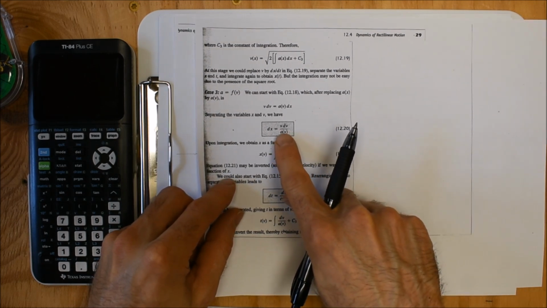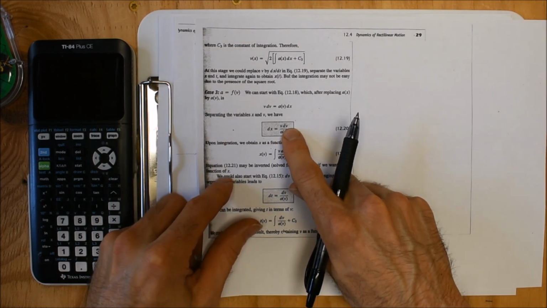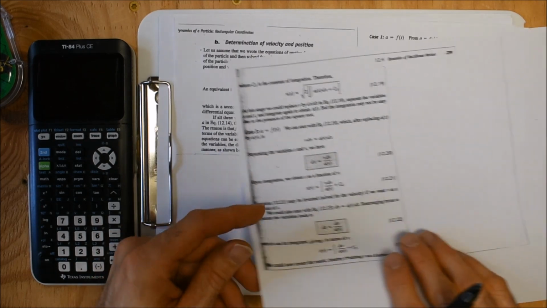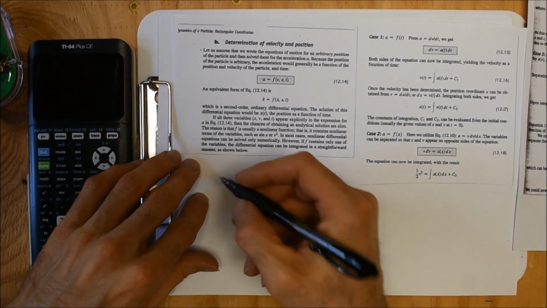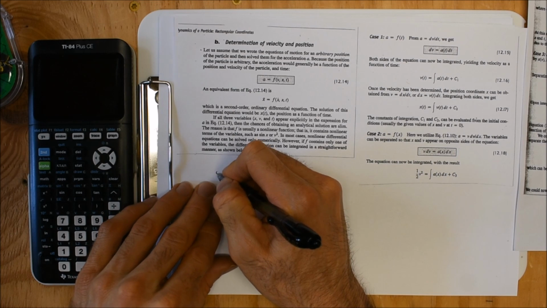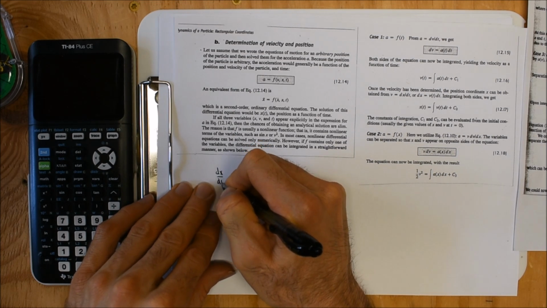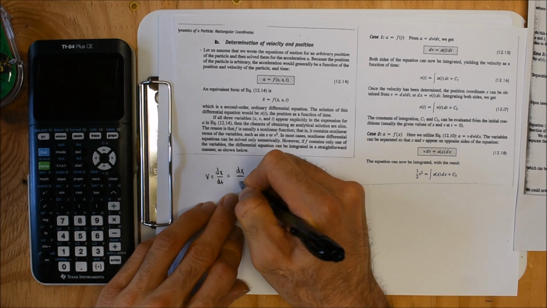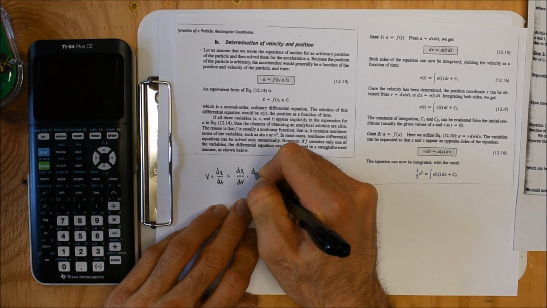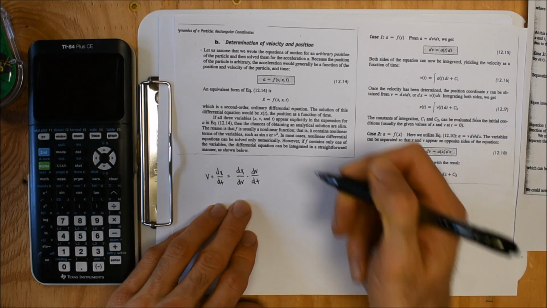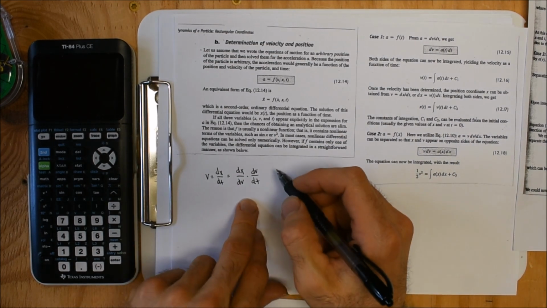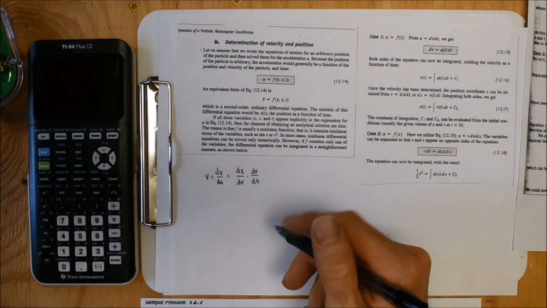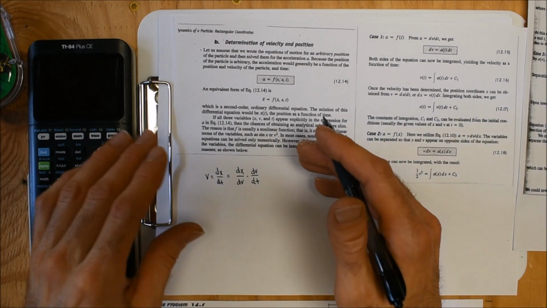Anytime you see something like v dv, what the heck is that? And just getting to it, dx dt, well, that's velocity, but guess what? That's dx dv times dv dt. You're like, what? I don't know what you're doing, but whatever.